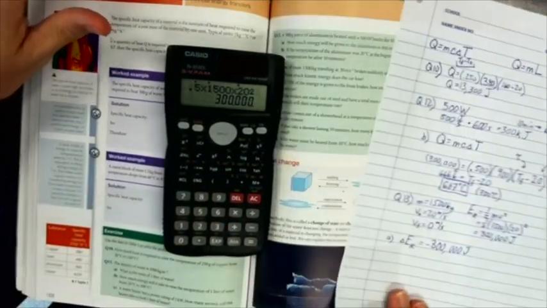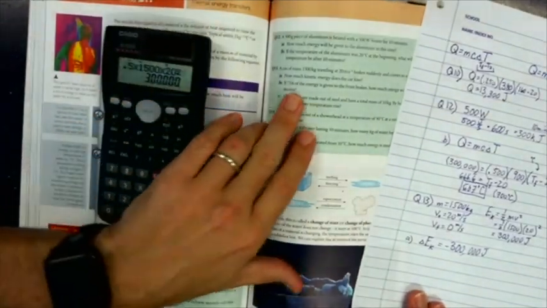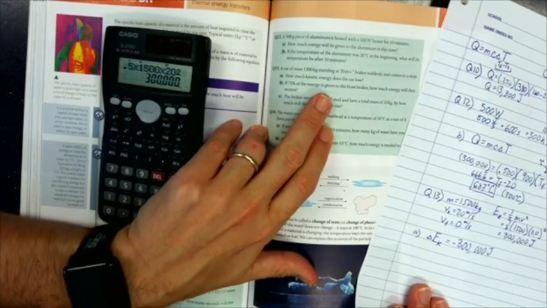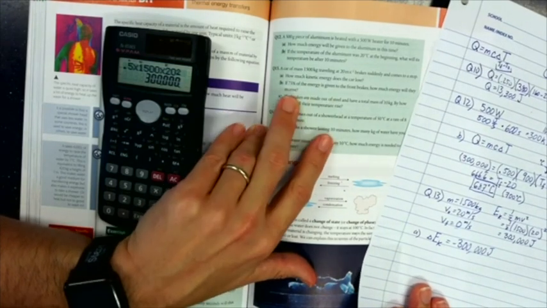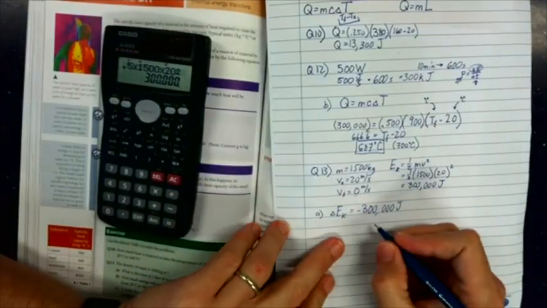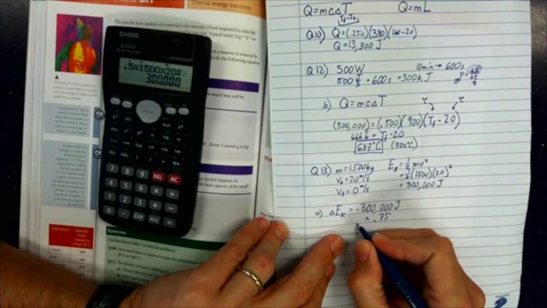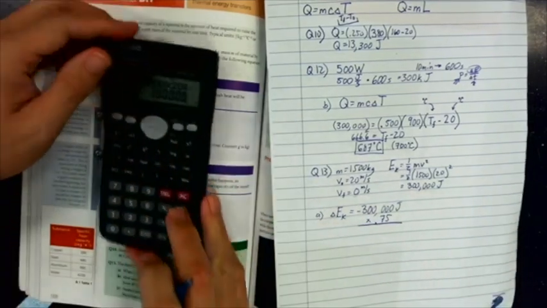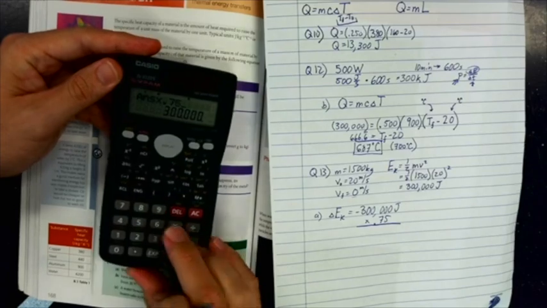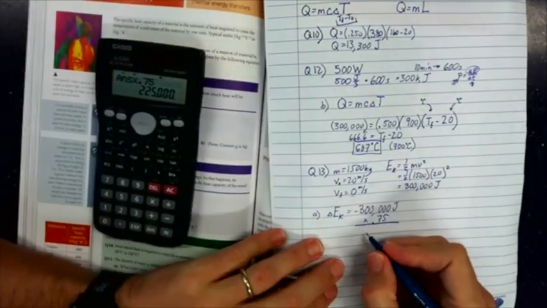If we move on to question B, it says, if 75% of the energy is given to the front brakes, how much energy will they receive? Well, that's pretty straightforward. We just take 75% of that, which is 0.75, and when you multiply by 0.75, we get an answer of 225,000.